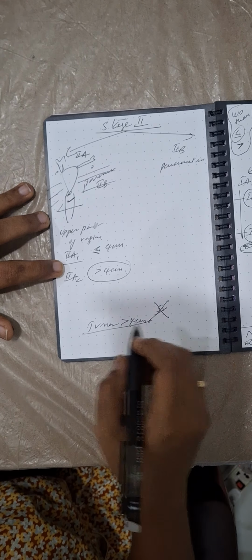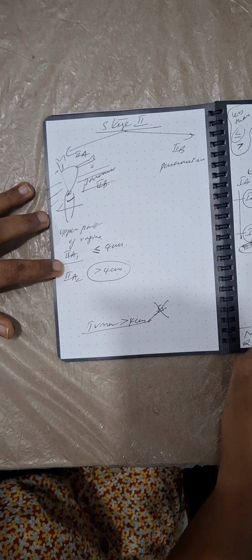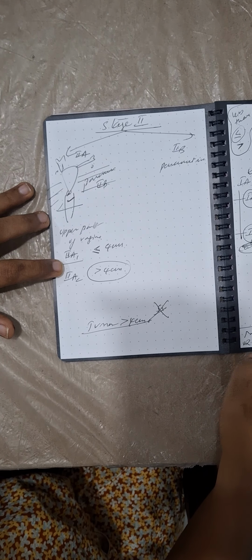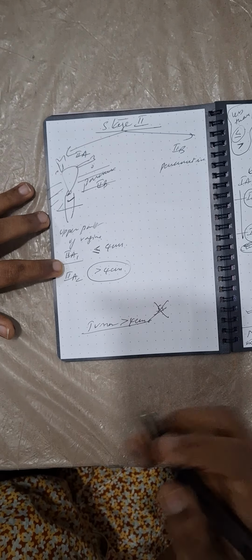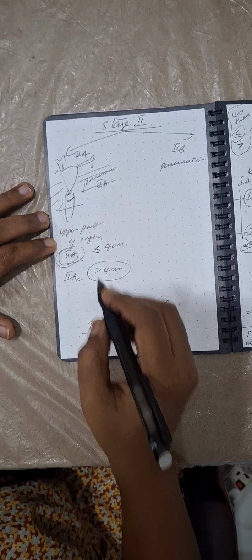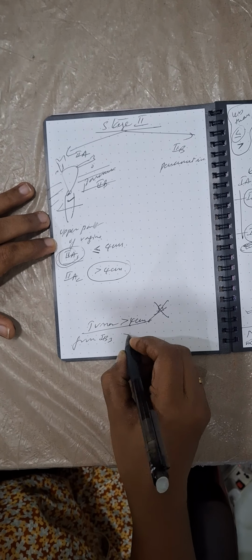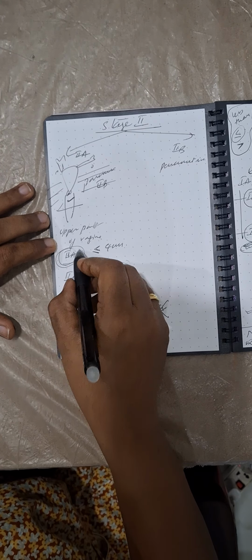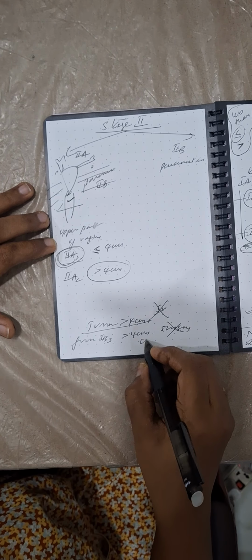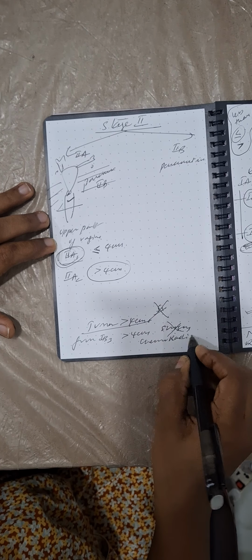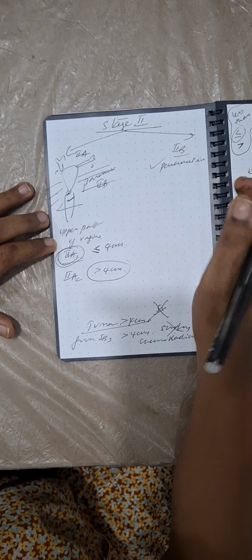So which are the stages more than 4 centimeter? 1B3 and all the remaining ones, except 2A1. From 1B3, which is more than 4 centimeter, exception is 2A1. From this we can't do surgery. So what will you do? We'll give chemoradiation. Okay, that's it. So if the parametrium is involved, it is stage 2B.